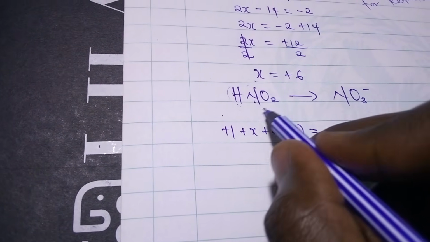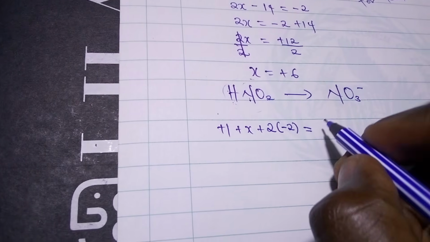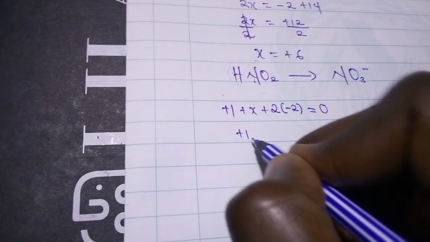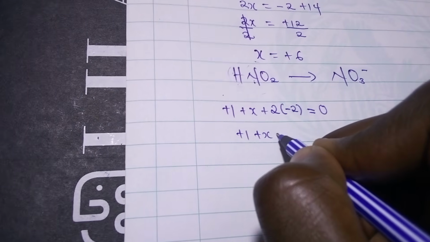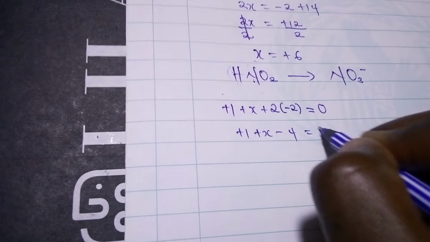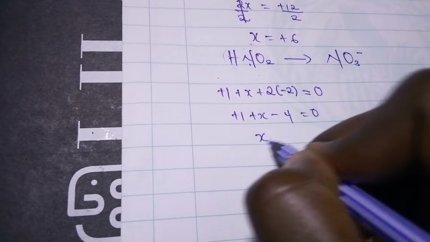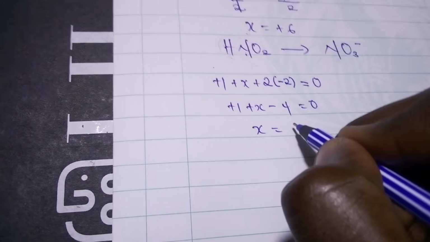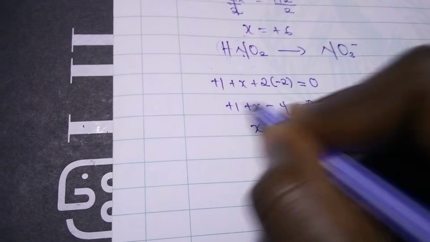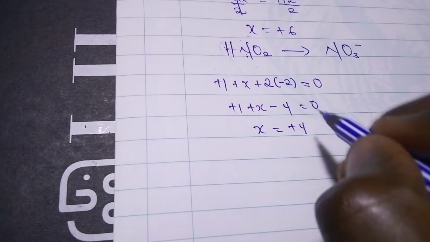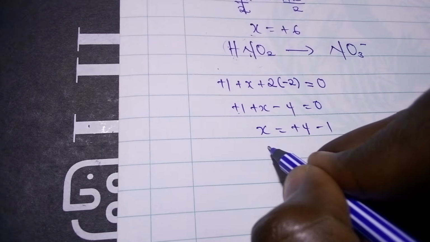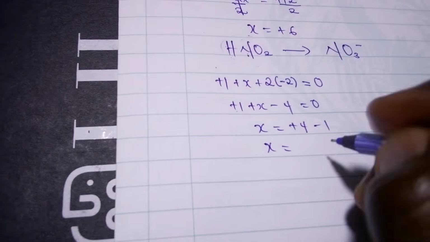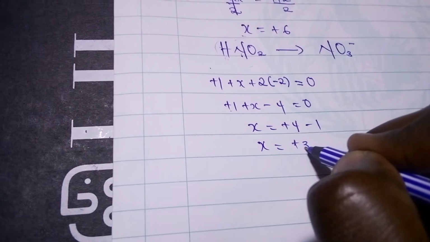is equal to, this compound is neutral, it's not carrying any charge, so it should be equated to 0. So that is +1 plus X minus 4 equals 0. So X is equal to, when the -4 crosses the equal sign it becomes +4, and the +1 becomes -1. So the oxidation number for nitrogen in the reactant is +3.